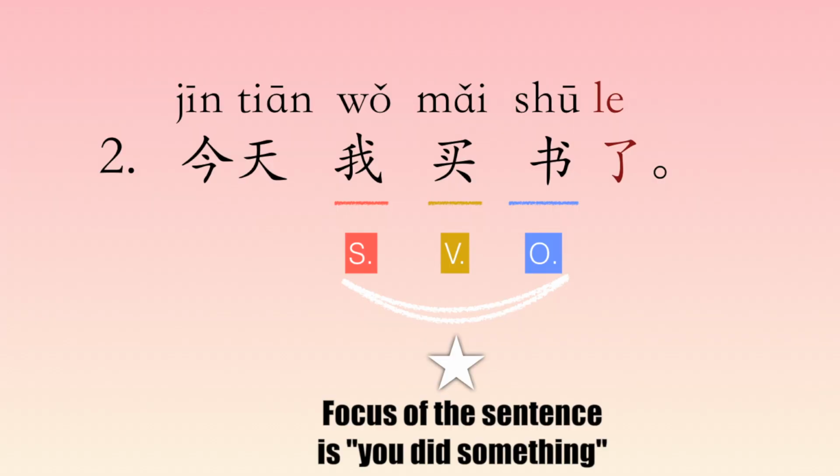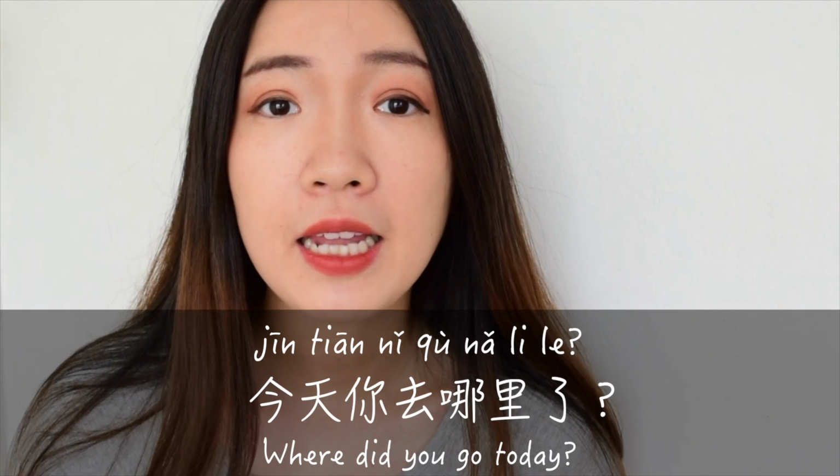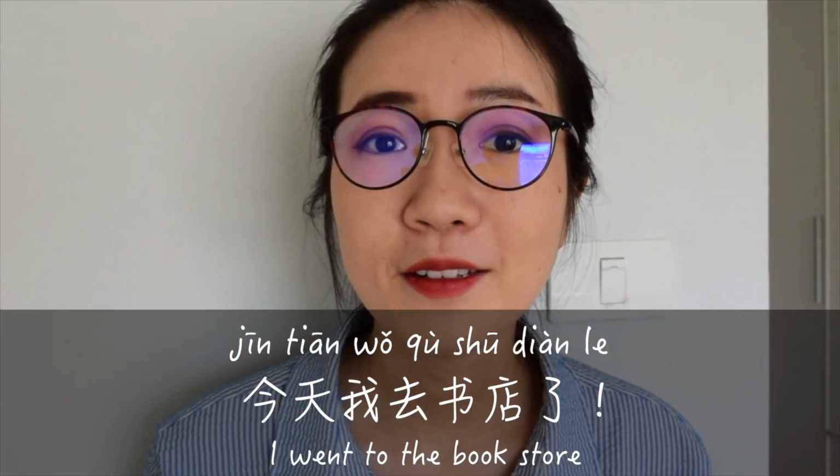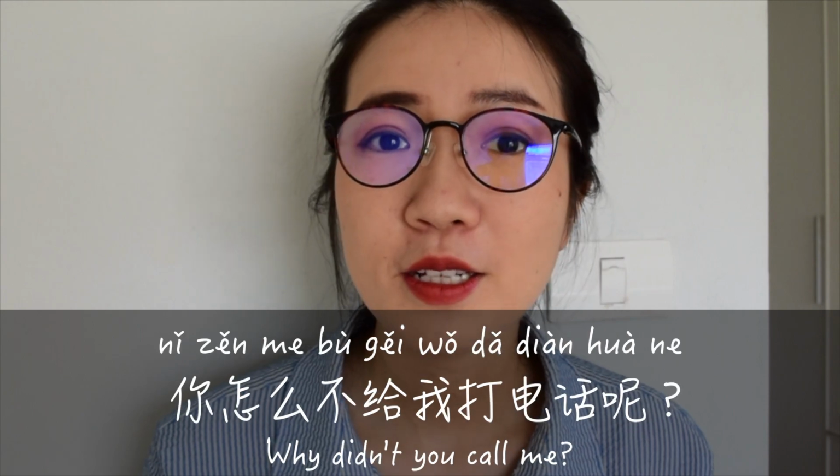If the object is not the focus of the sentence anymore, what you want to tell others is you did something, and the something is not important anymore. In this case, you put 了 at the end of the sentence. For example, 今天你去哪里了？我去你家找你，你不在。哦，今天我去书店了，你怎么不给我打电话呢？ In this case, where exactly did I go?